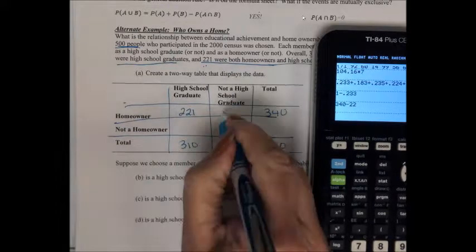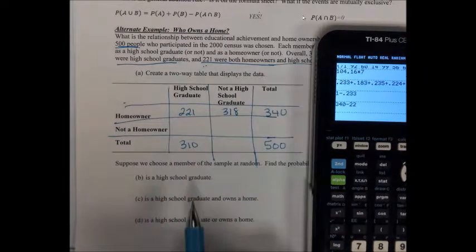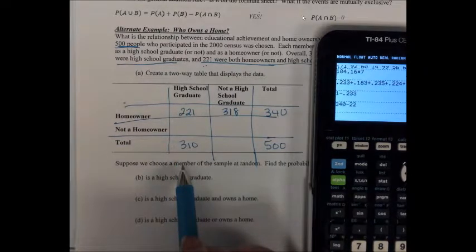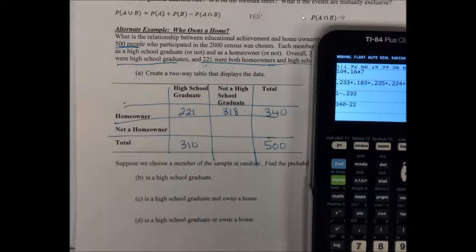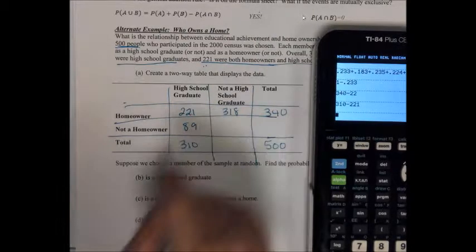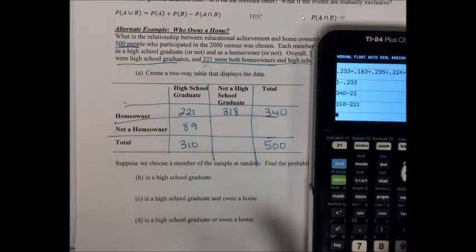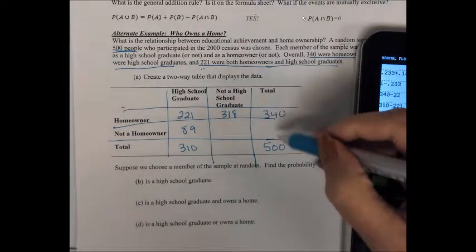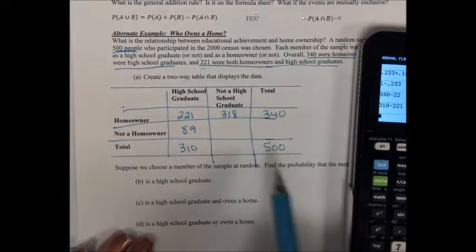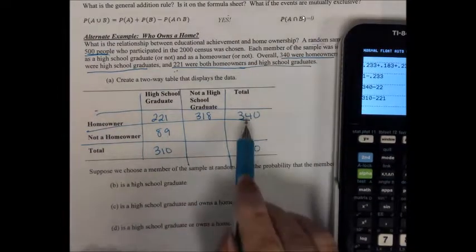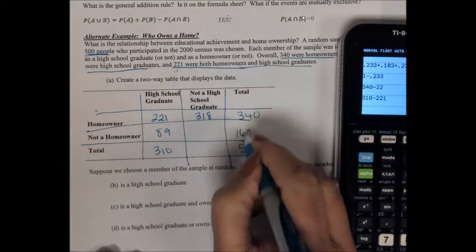So that gives me 318. Now I can also do this column. So if I have 310 high school graduates, I can subtract out the homeowners, and that tells me how many are not homeowners. And then I also can figure out this total. So this total should add up to 500. So if I do 500 minus 340, I'll get 160.